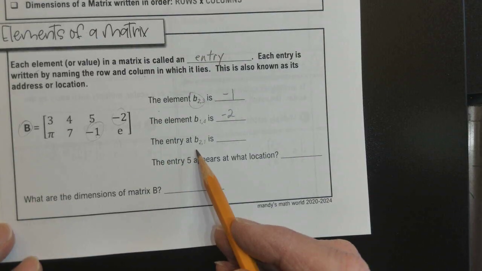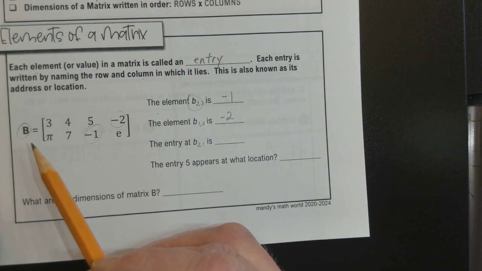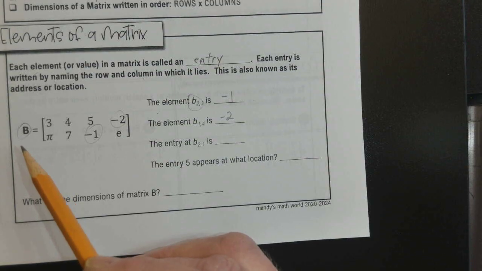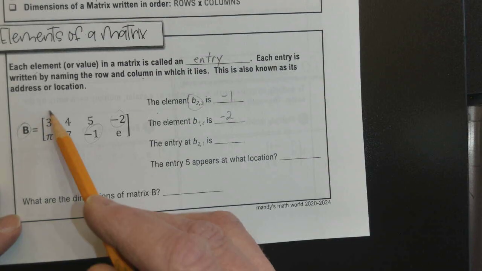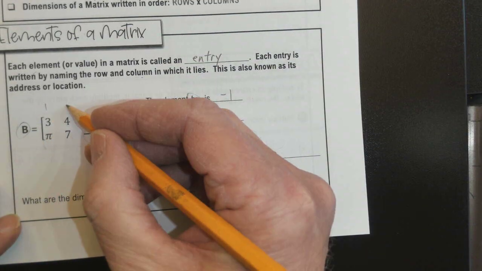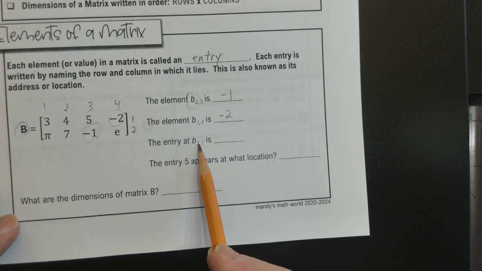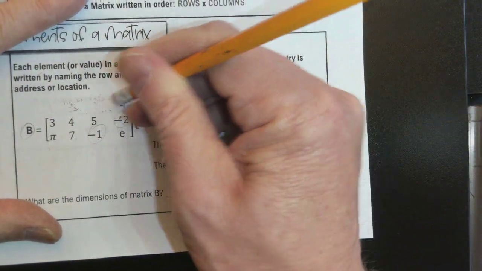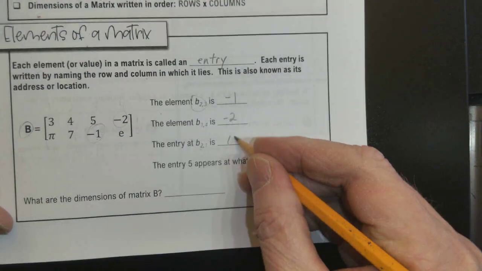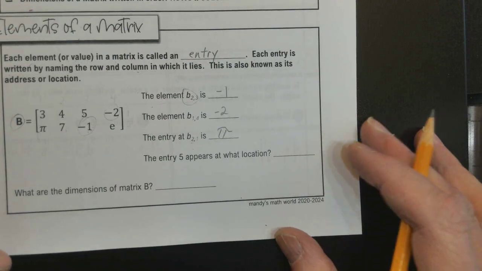Anybody want to tell me what the entry at B21 is? Colin? You gave me B12. Oh, so 3. That's 1, 1. Oh, 7. 1, 2, 3, 4. 1 and 2. Second. Okay. You may have been right the first time. All right. It is pi. First mistake of the year. All right. So, yes. Colin, I'm impressed and I'm sorry.